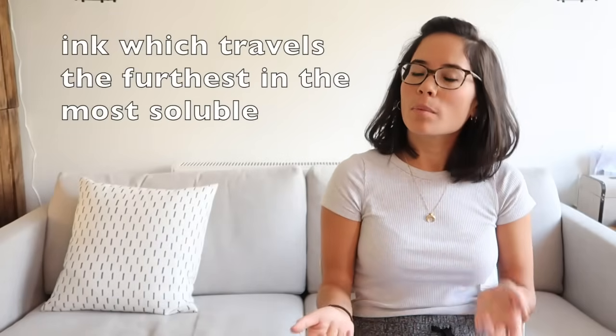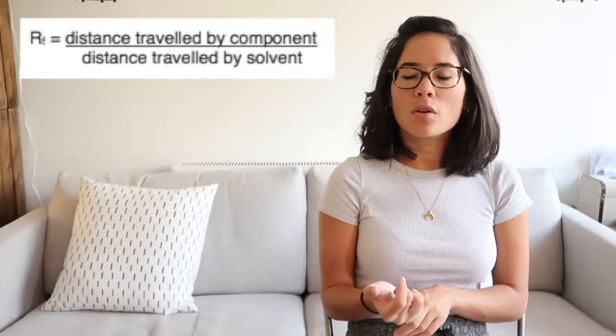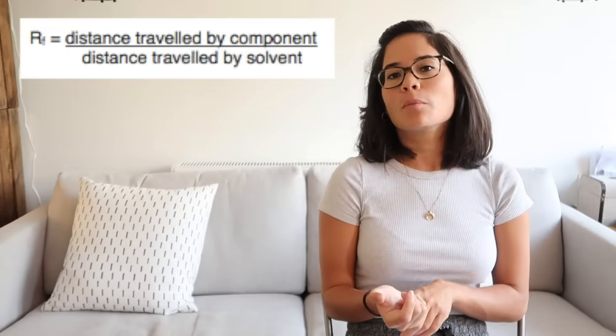So first of all, notice that you draw the reference line in pencil. Why? Because you don't want the pencil to spread and go flowing up the paper too, because that will disrupt your chromatogram. Notice that the ink which travels the furthest has the highest solubility, which kind of makes sense. And be prepared to use the formula, which is the Rf formula. That's the formula whereby the distance travelled by the component is divided by the distance travelled by the solvent.